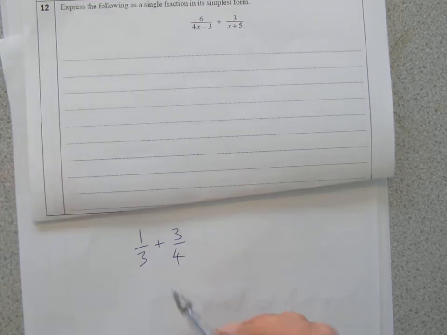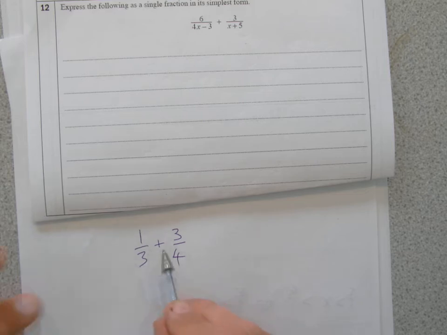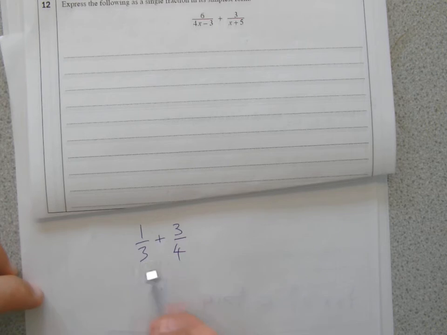1/3 plus 3/4, for instance, you've got to get the bottom numbers the same when you add them. So you need to find a common denominator before you add them. You can't add them like this, because the bottom numbers are different. So if we get them the same, then we can add the top values. You've got to think, what can we change these to, the same?